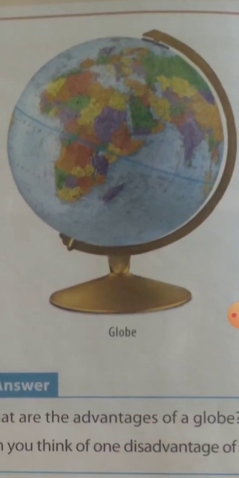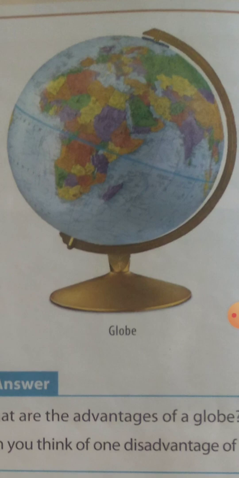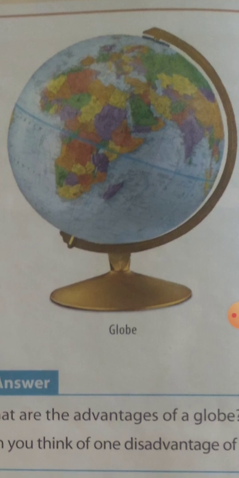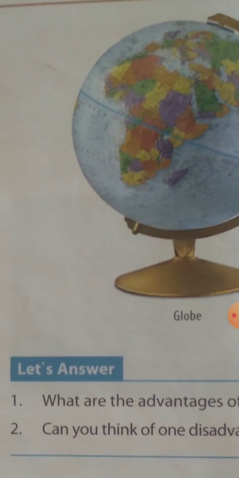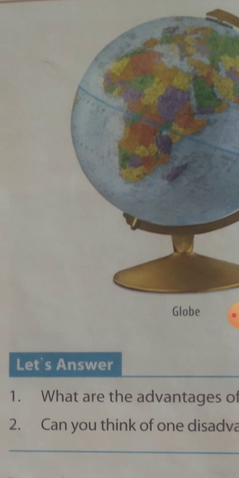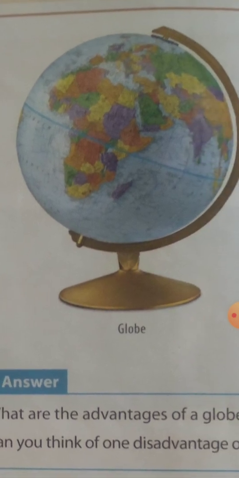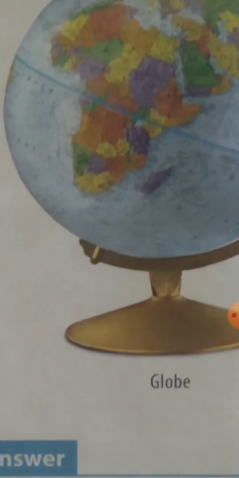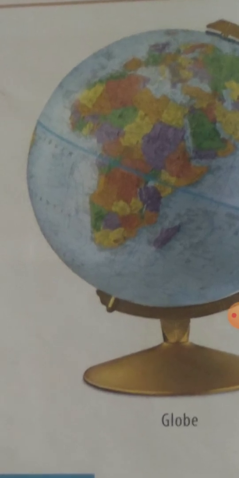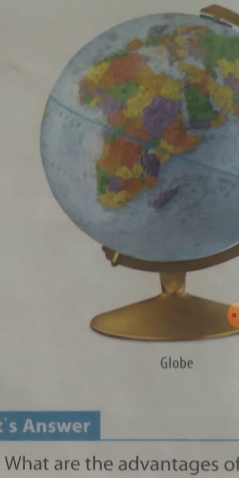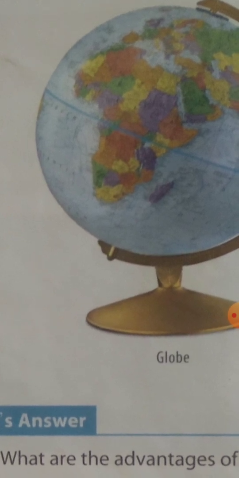Next, disadvantages of the globe. A globe cannot be carried easily. Details of the places cannot be shown on the globe because of the limited space on it. A globe cannot be made for a part of the earth. It is difficult to carry it.